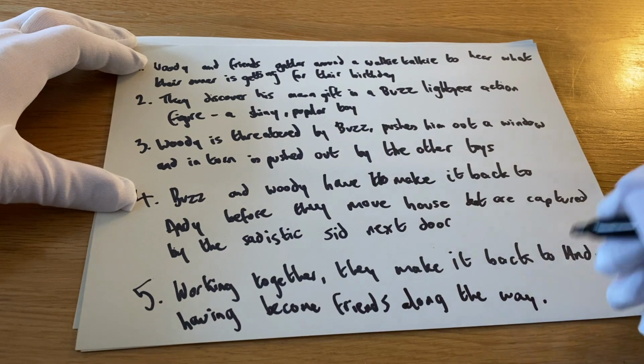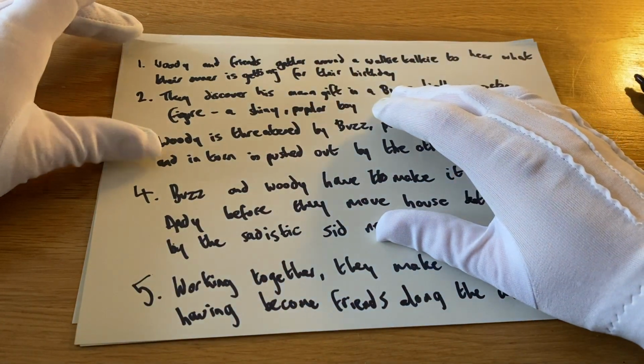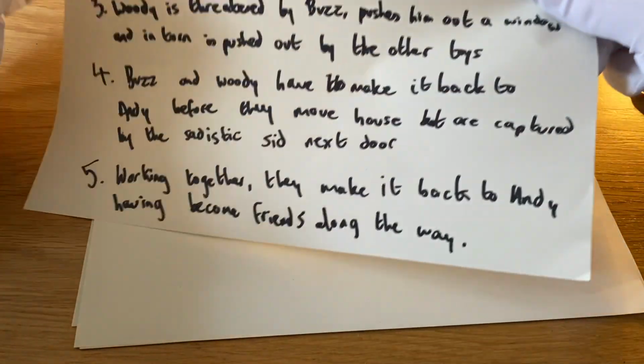Okay, I think that sums up Toy Story. Let me put that over there. Let's go for a rule of three, shall we? One more. What could be very far removed from Star Wars and Toy Story? How about Titanic? I don't think I'll be spoiling the end of Titanic for anybody, as we know what happens, of course.